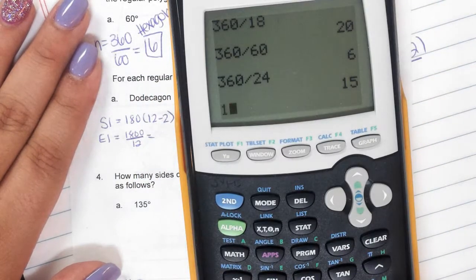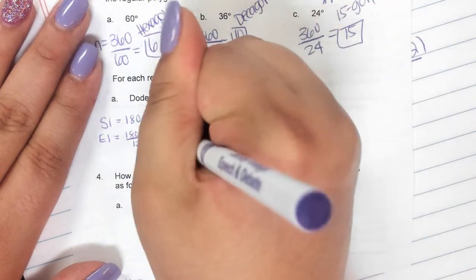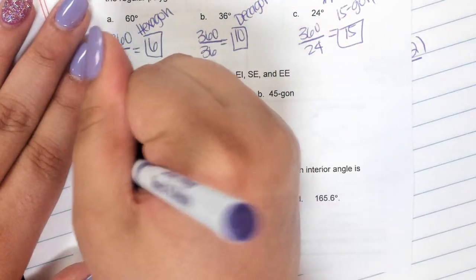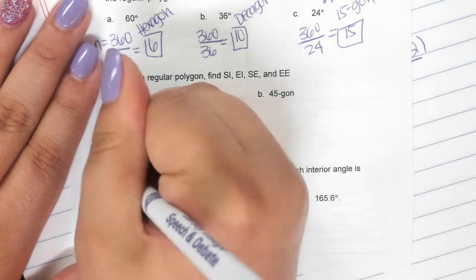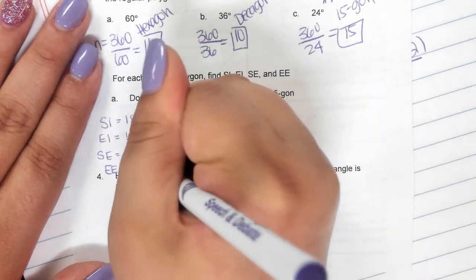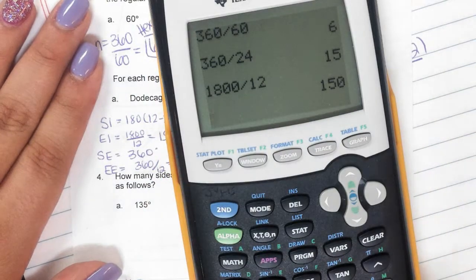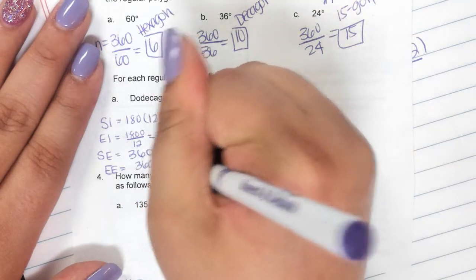So 1800 divided by 12 is 150 degrees. SE, we should never miss this one, always 360. And then EE is 360 divided by the number of sides, 12. So 360 divided by 12 is 30 degrees.